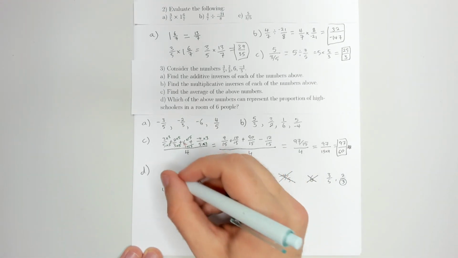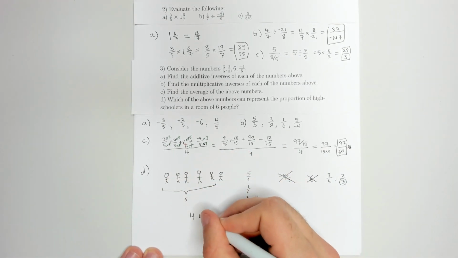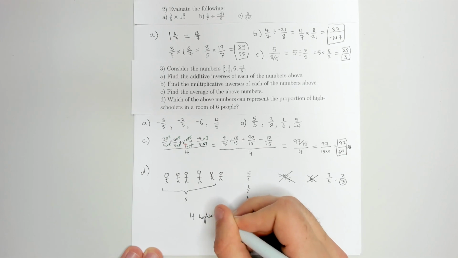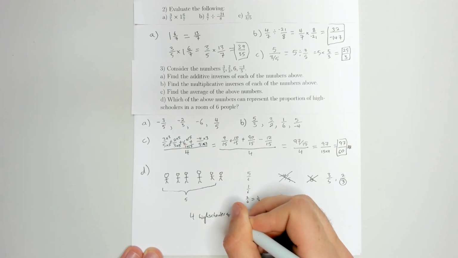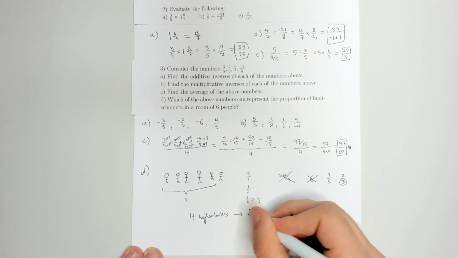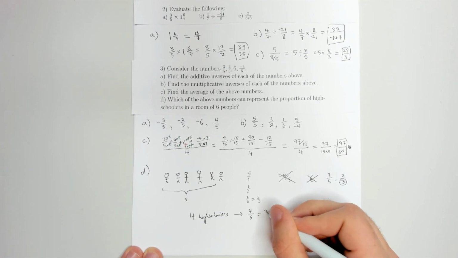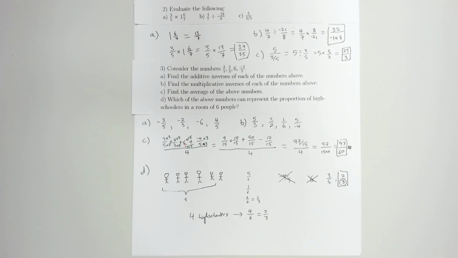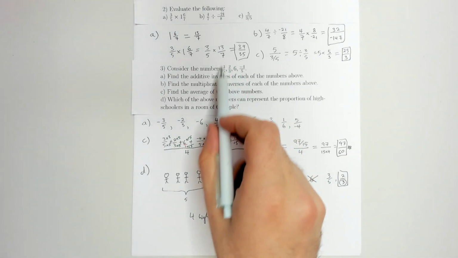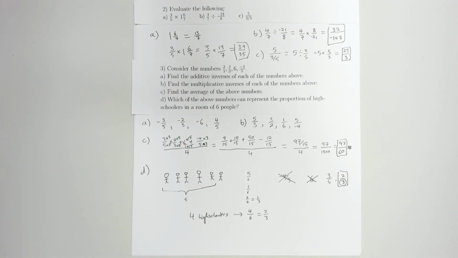And in fact, that will happen if 4 high schoolers are in this group. So then that would mean that 4 of the 6 people are high schoolers, and that simplifies into the 2/3 that we're looking for. So 2/3 is the only possible number of these that can actually represent a proportion of high schoolers from this group. And that would be specifically when we have 4 high schoolers.